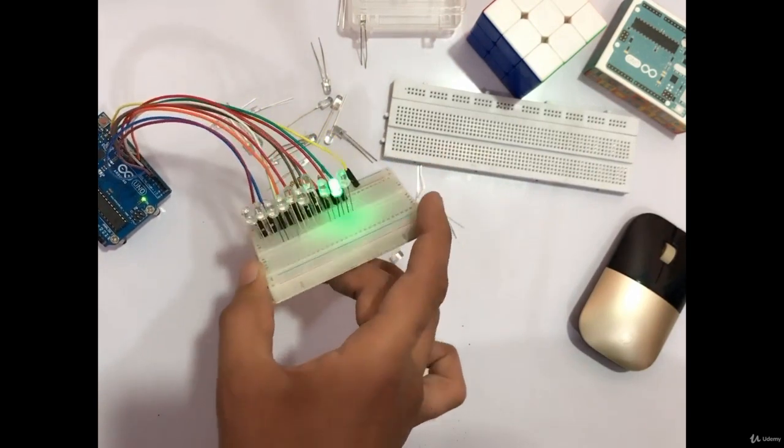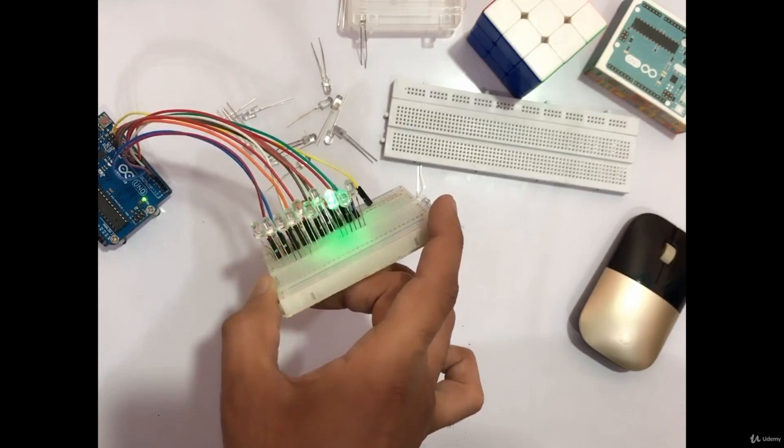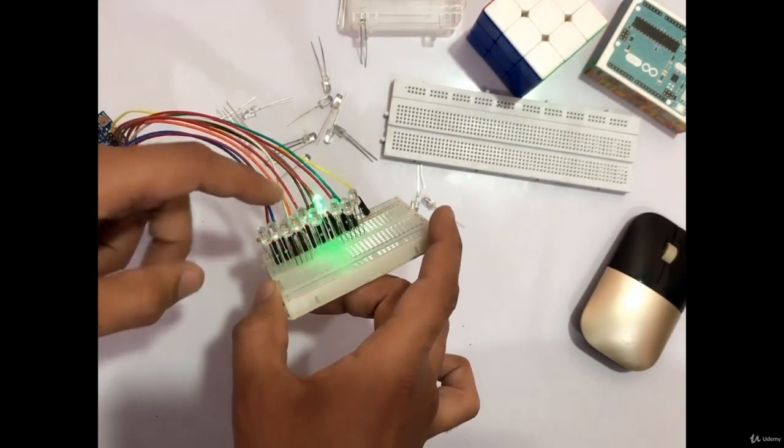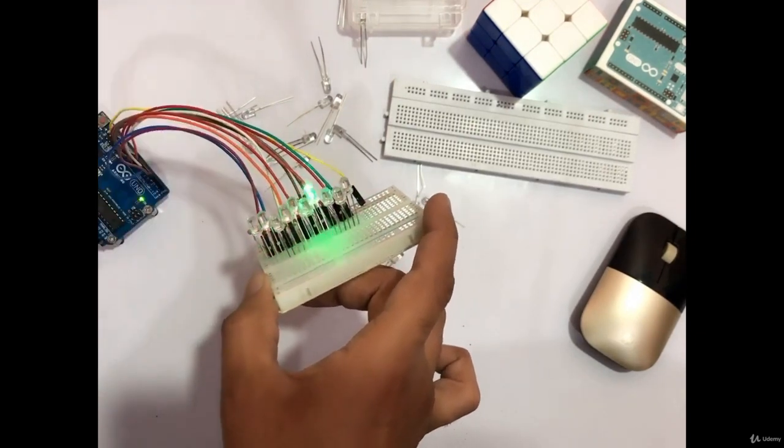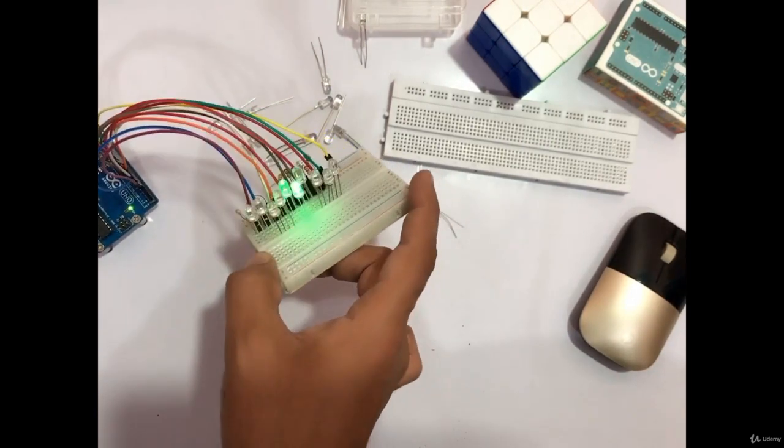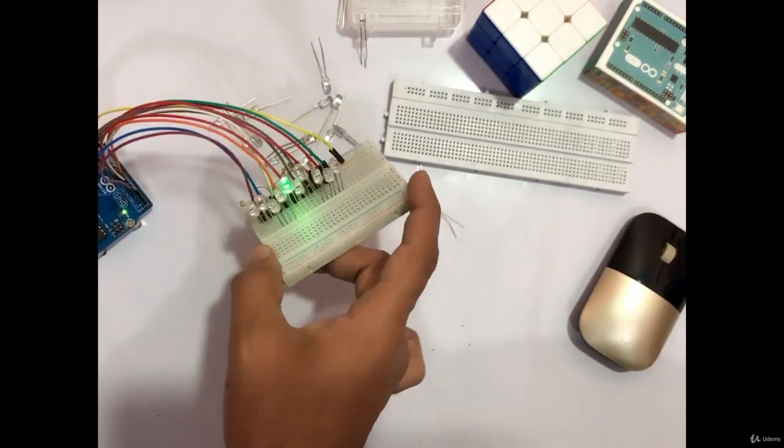Now don't break the circuit, it is required in Night Rider, and in Night Rider, like this snake, there will be a snake of 3 LEDs at a time. So wait for that project and enjoy this one until then.